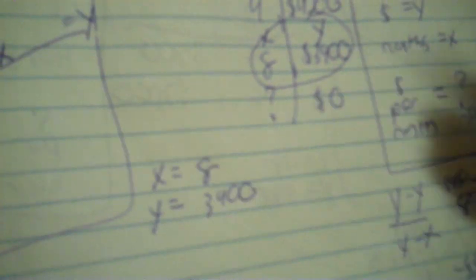We'll go with 8 for x and 3,400 for y. So 3,400 goes for y, then we come around and times by 8. Now drop your plus sign, put the b in front of it, and then you need to take negative 200 times 8. It's going to be negative 1,600.